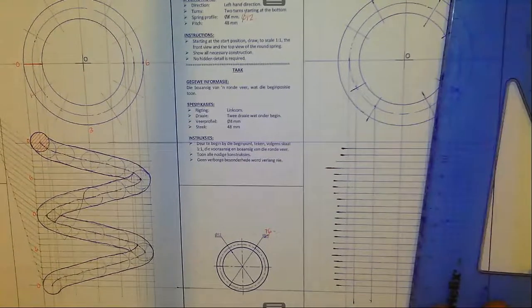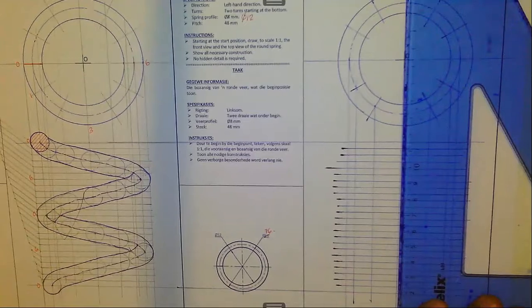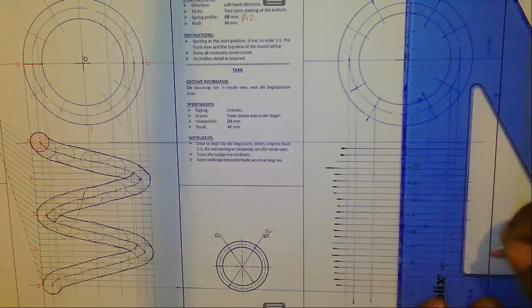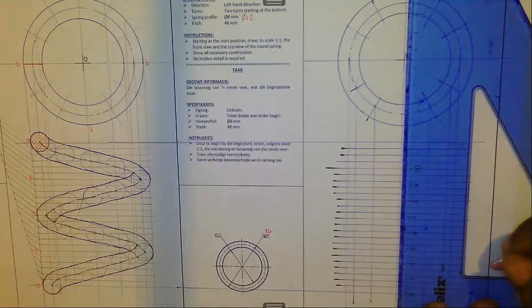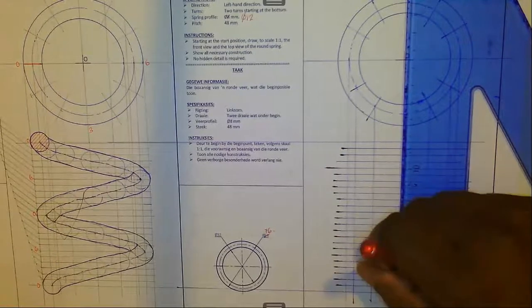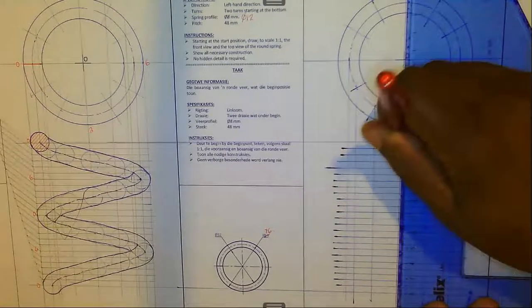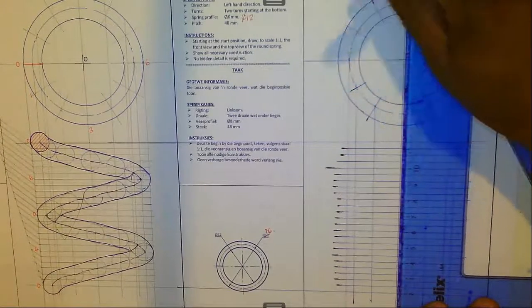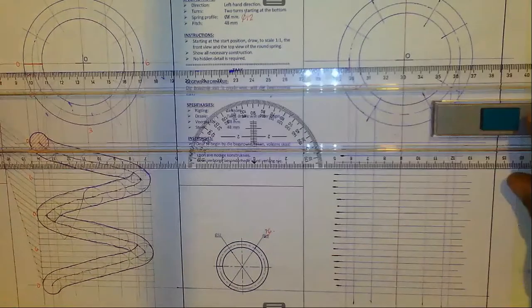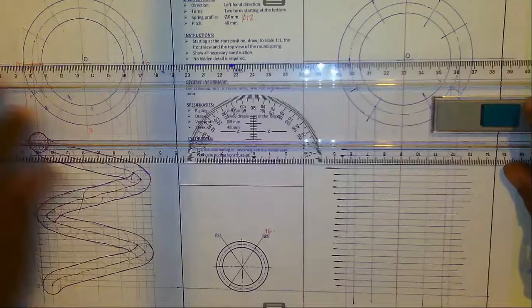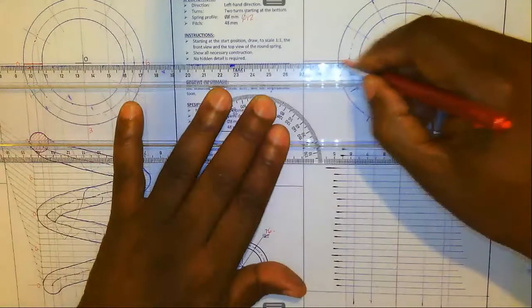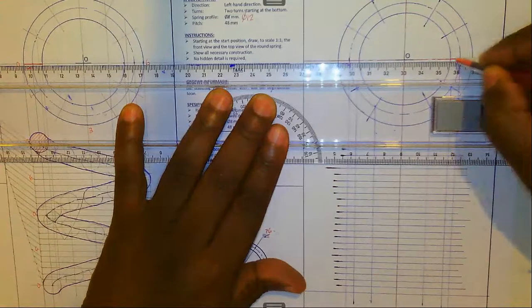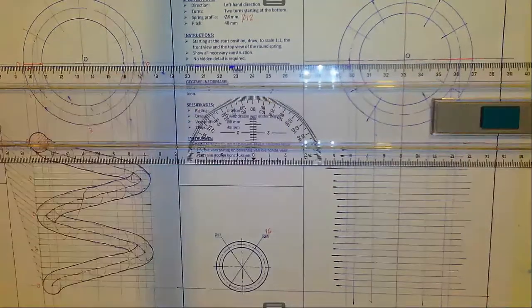I need to go back to the first one, but I missed something. Center line. Here it's outlined and center line like that.